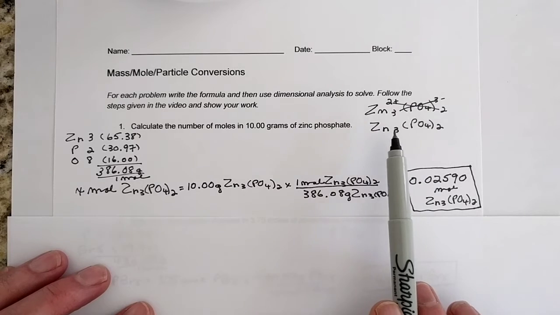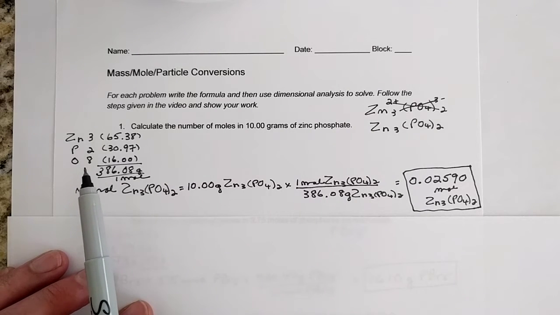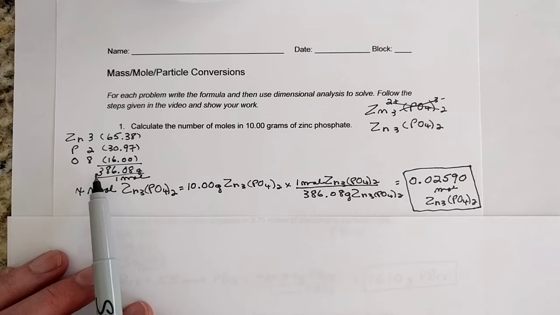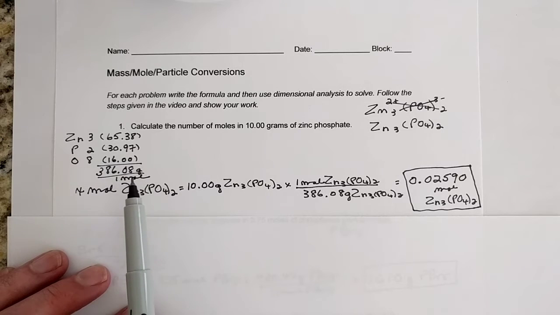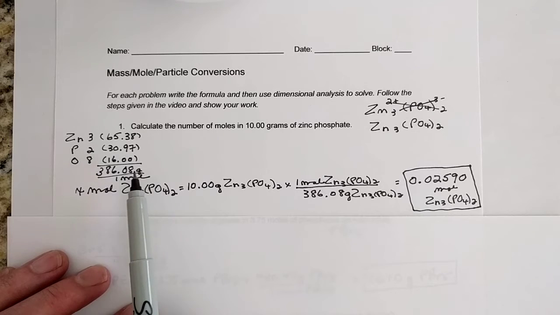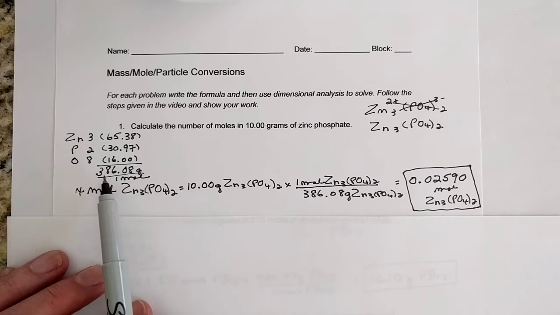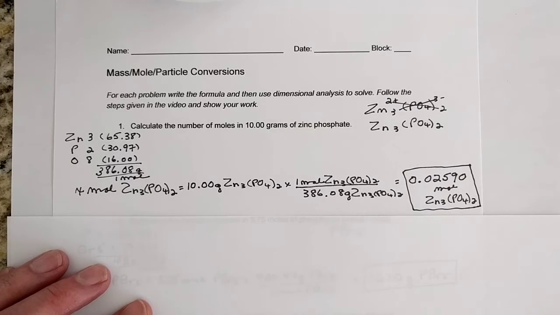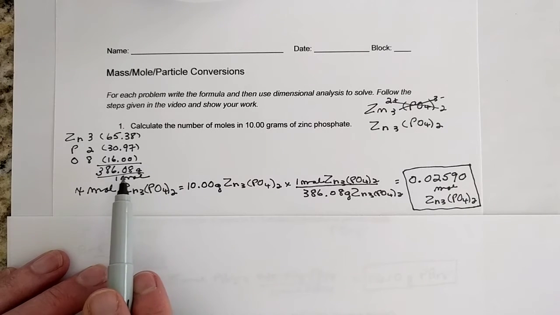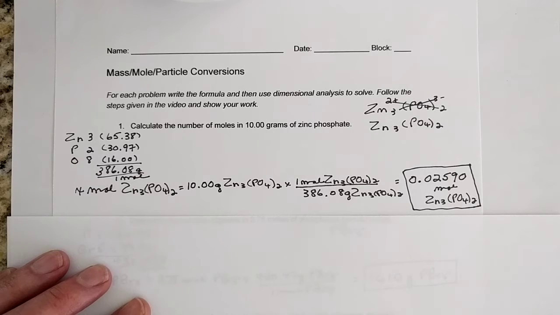Now that we have the correct formula, over here I've done the molar mass. I have 3 zincs, 2 phosphorus, 8 oxygens, which gives me a total of 386.08. Now, because I'm doing molar mass, I want to think of this in terms of grams per mole. I could say the formula mass is 386.08 atomic mass units, and that would be for 1 formula unit of zinc phosphate, but I'm doing grams and moles, so it is grams in 1 mole.